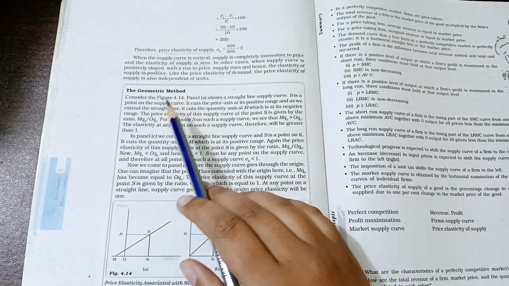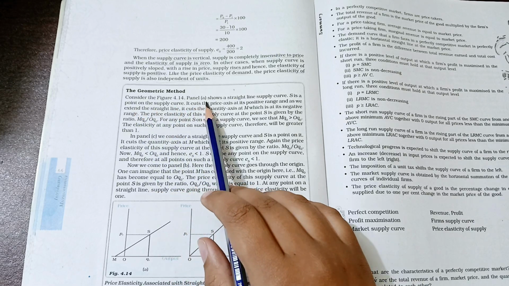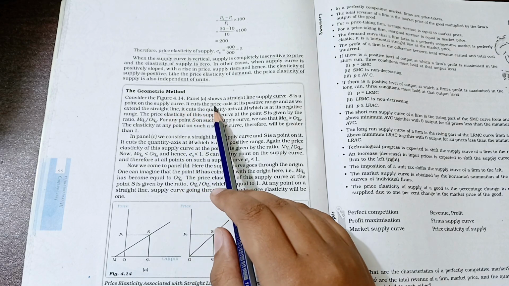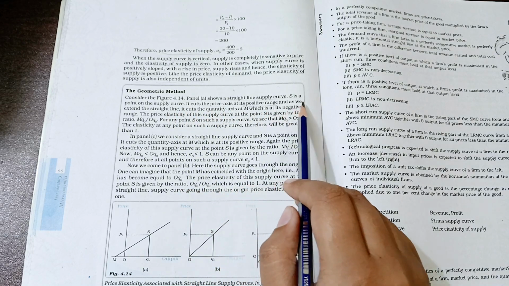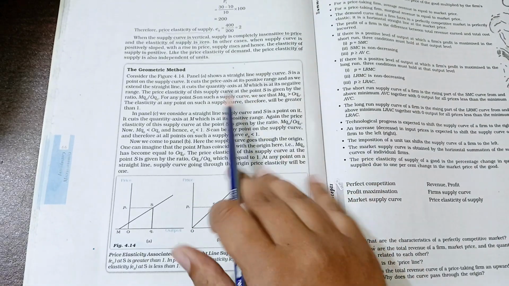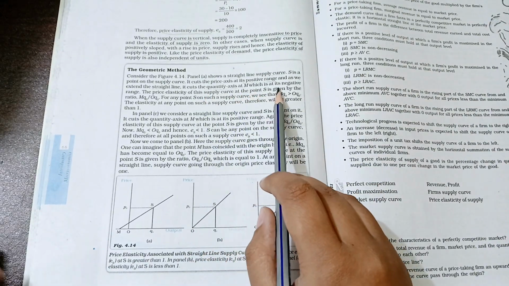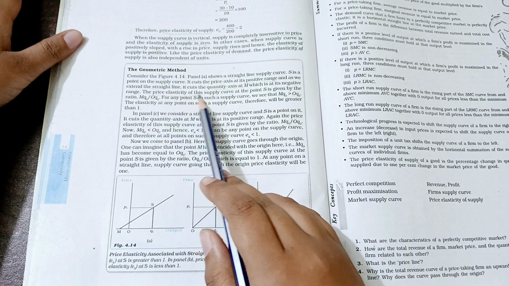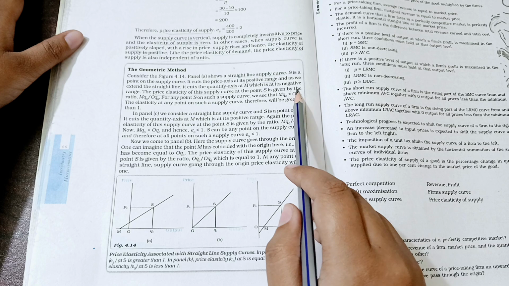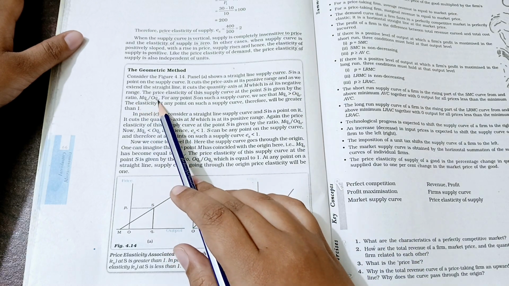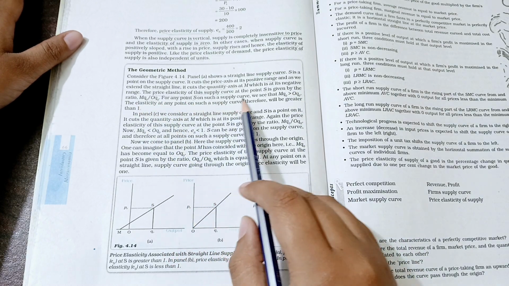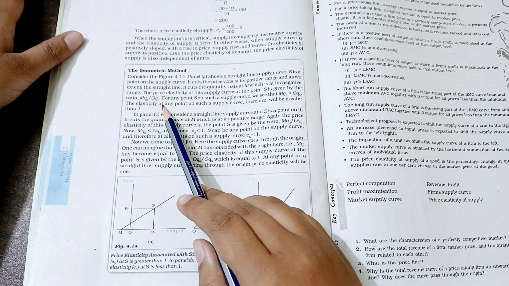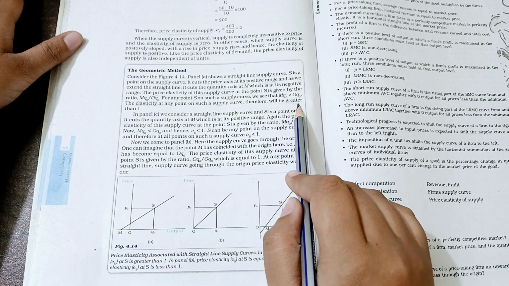The geometric method. Consider figure 4.14. Panel A shows a straight line supply curve. S is a point on the supply curve. It cuts the price axis at its positive range, and as we extend the straight line, it cuts the quantity axis at M, which is at its negative range. The price elasticity of the supply curve at the point S is given by the ratio MQ0 by OQ0. For any point S on such a supply curve, we see that MQ0 is greater than OQ0. The elasticity at any point on such a supply curve therefore will be greater than 1.